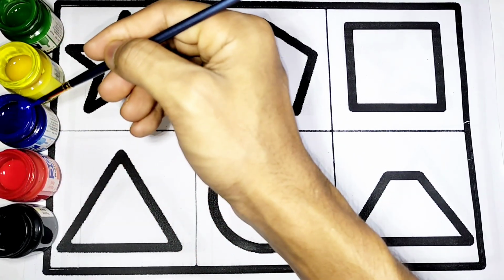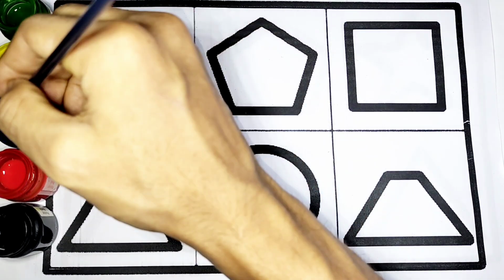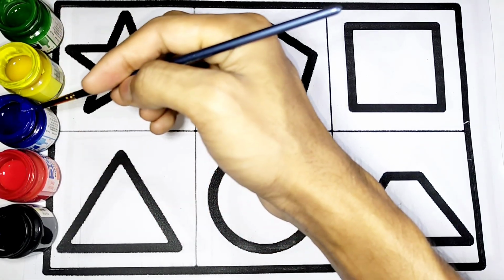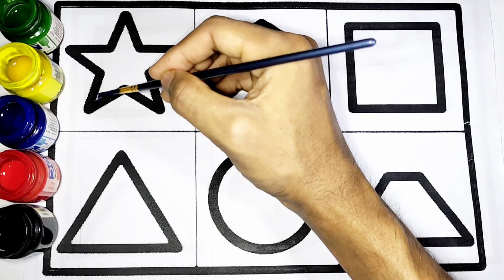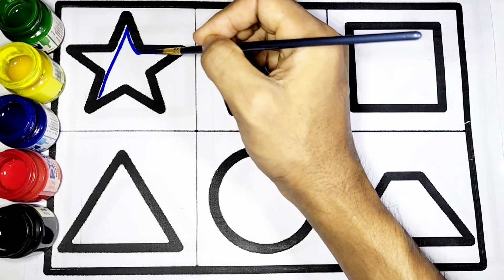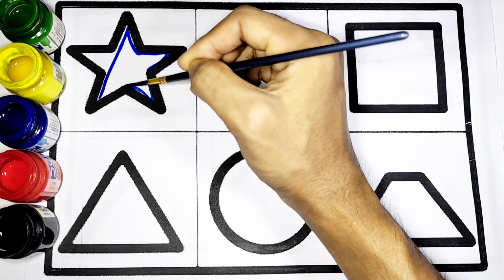Kids, now we are using and mixing the color of blue. Now we are coloring the shape of star.